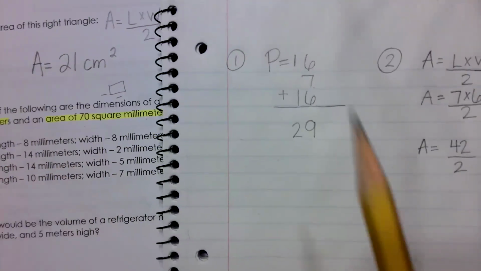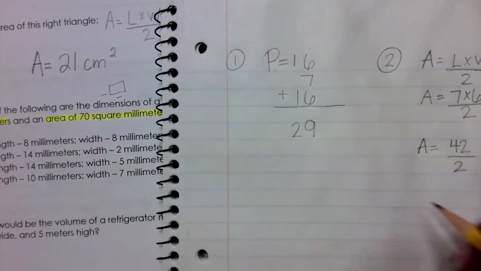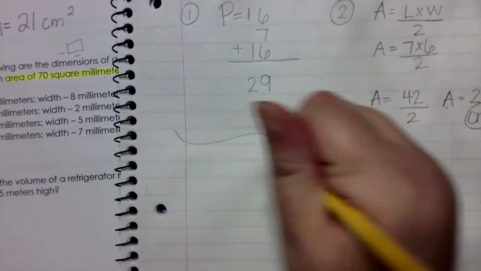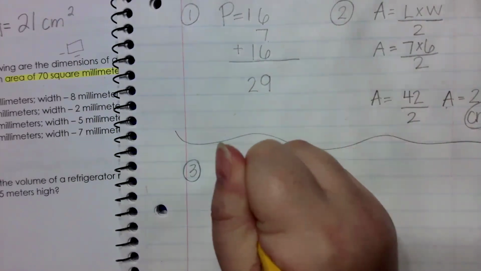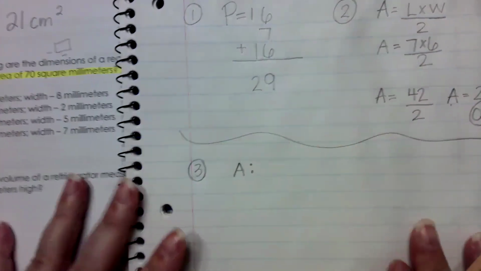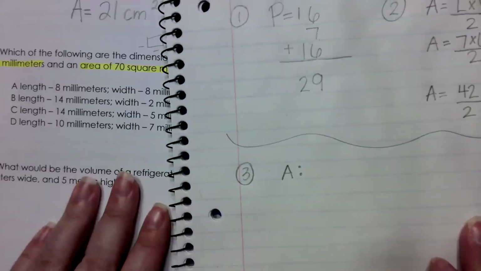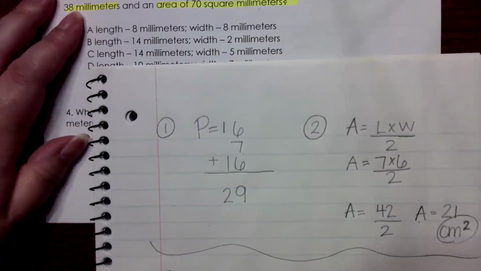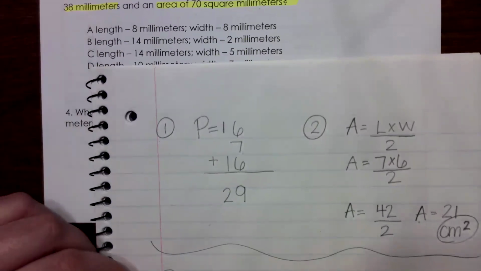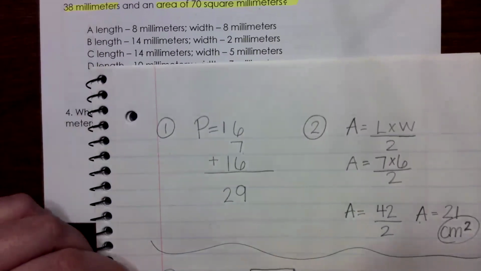All right, so I'm going to go ahead and set up my paper. This is number 3. I'm going to start with rectangle A. A has a length of 8 and a width of 8. So that means it's a square. It has a length of 8 and a width of 8.